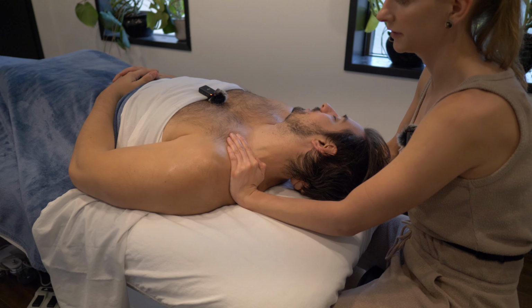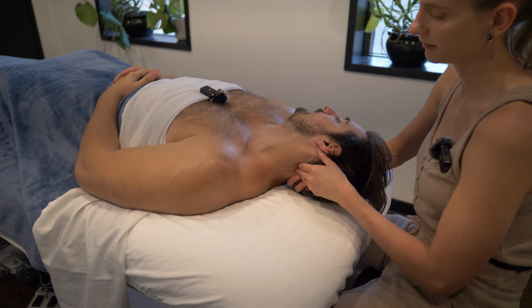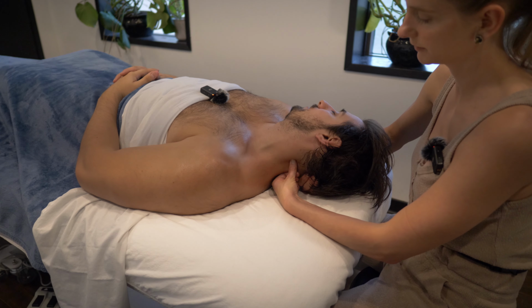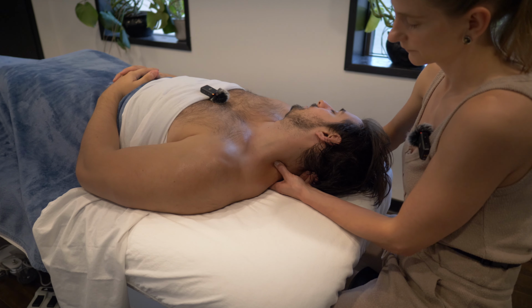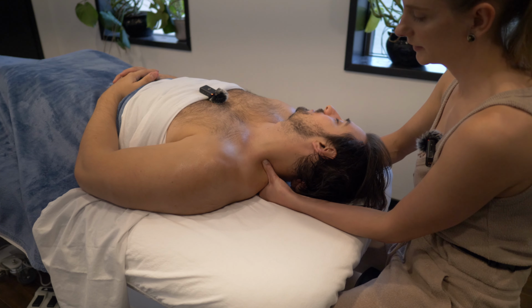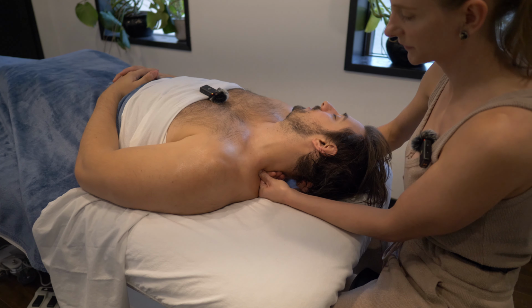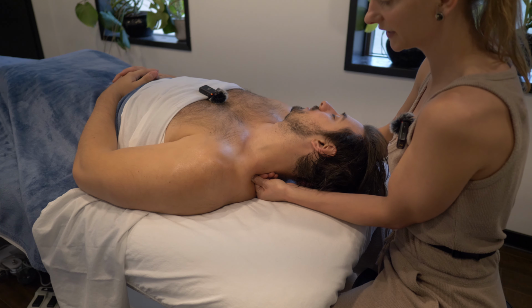When you're doing a treatment for headache relief, you never want to forget about working on the levator scapula. It's very common that people will get headaches from referral pain from trigger points in the levator scapula, especially if they work at a computer all day.